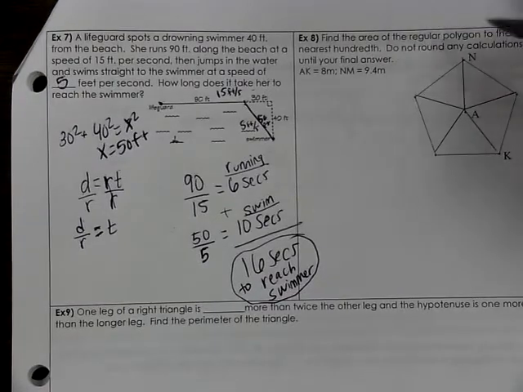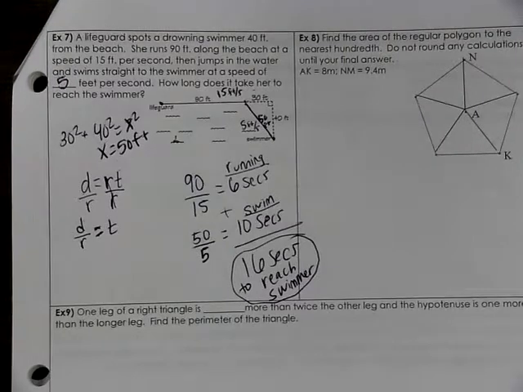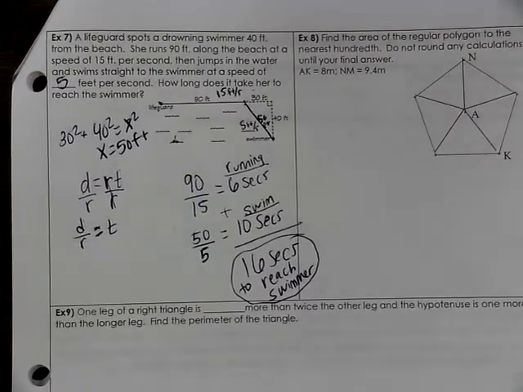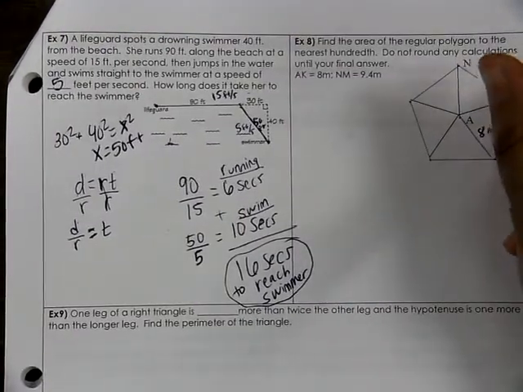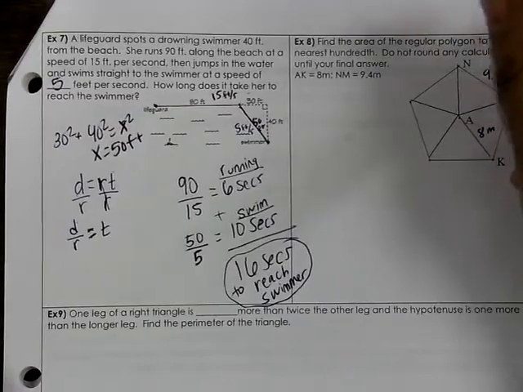For this first example, it says find the area of the regular polygon to the nearest hundredths. Don't round any of your calculations until your final answer. That's kind of tough to do. If you have a graphing calculator, it makes it a little easier, though you can do this with a scientific calculator as well. I would not advise using your cell phone calculator because it can get confusing with parentheses and things like that. All right, so starting with the measurements given, AK is 8 meters and NM is 9.4.